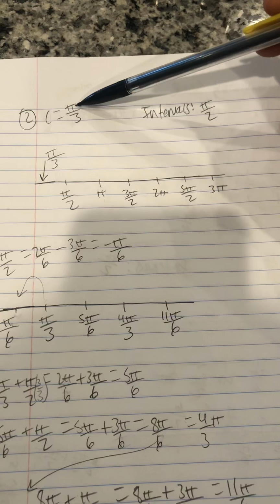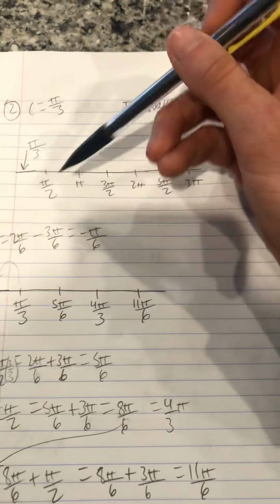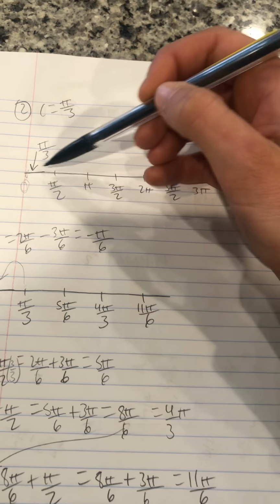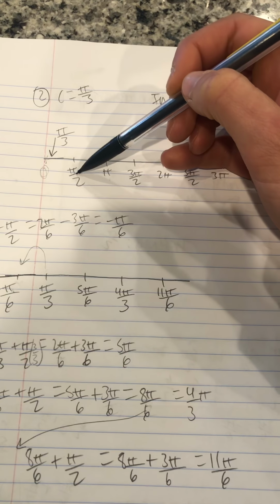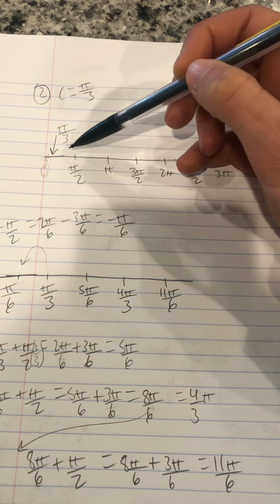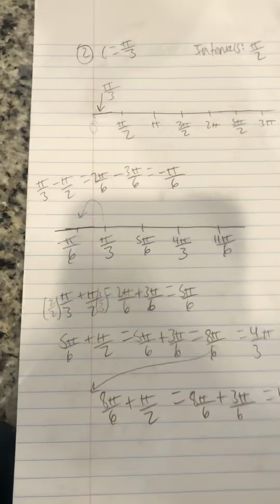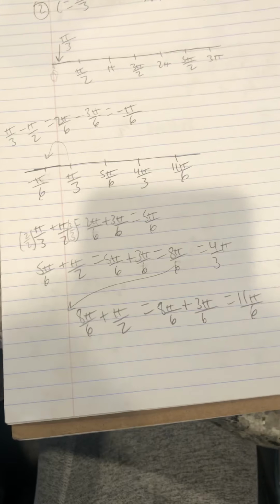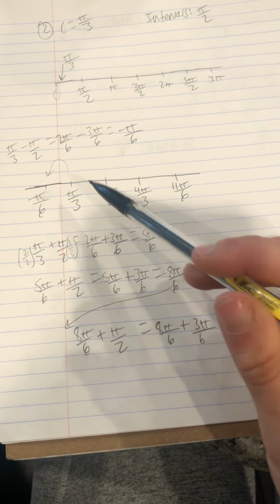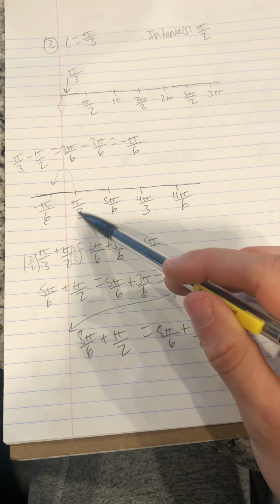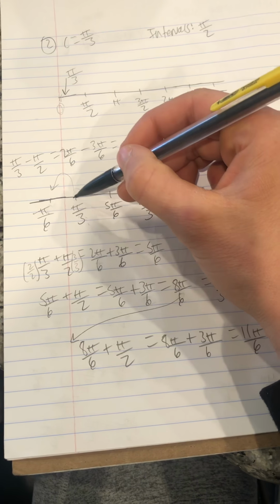So what happens is my pi over 3 is going to be somewhere in between 0 and pi over 2. So we want to know exactly where our points are going to be on the graph. So if this is the case, we're going to have to do more math. So we want to have our pi over 3 on our graph. So let's put our pi over 3.